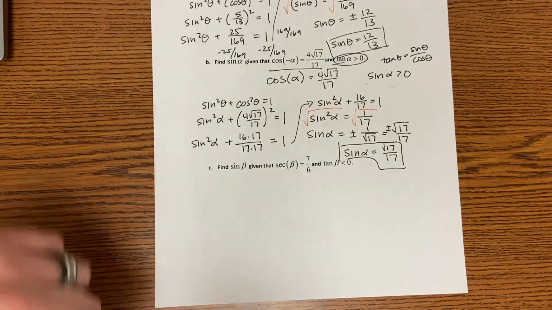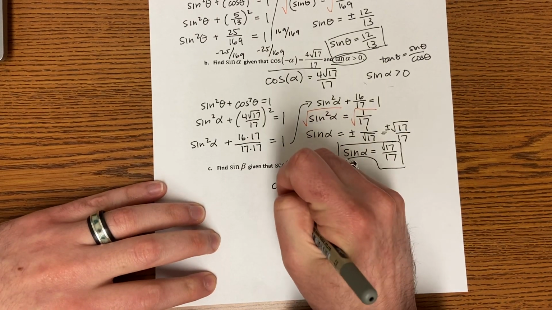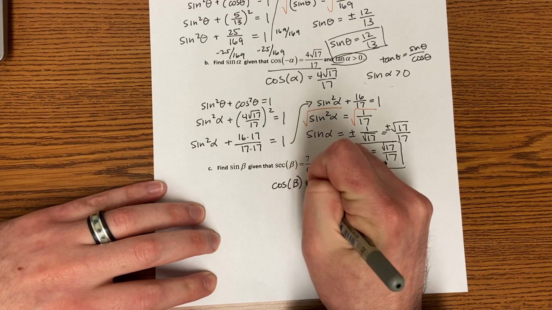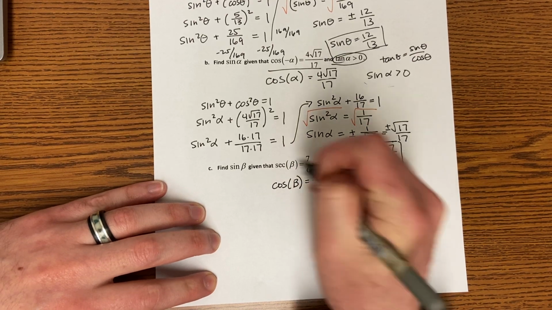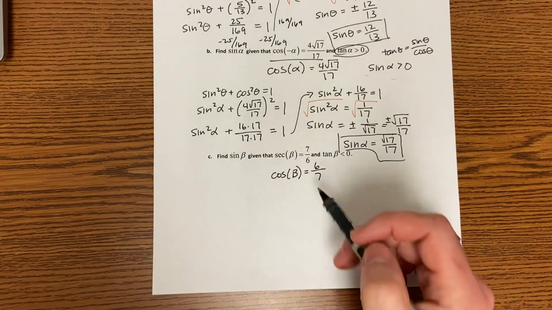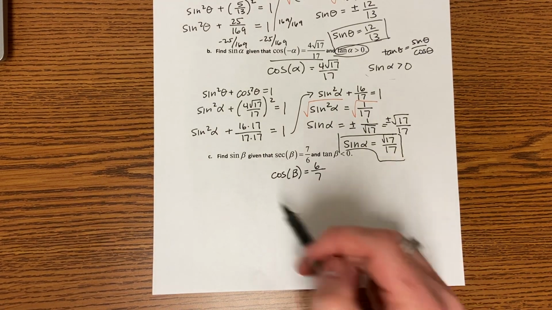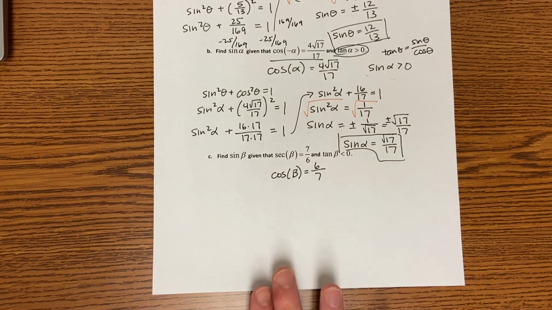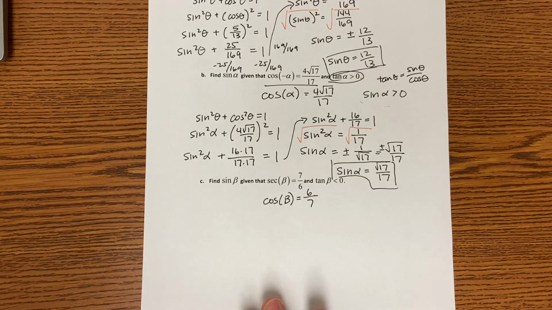C is very similar. The only thing that you really have to do is change, if secant beta is 7/6, then cosine beta is 6/7, and you can go from there, keeping in mind that tangent is negative, and since cosine is positive, that will influence the sign of sine, which is weird to say.